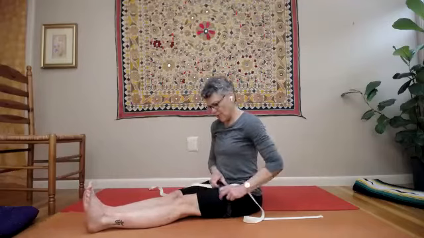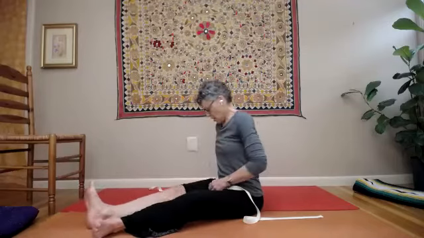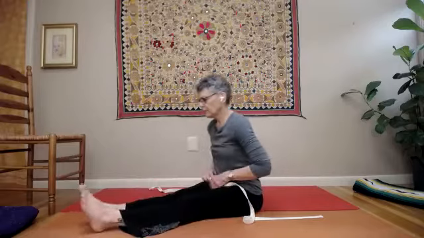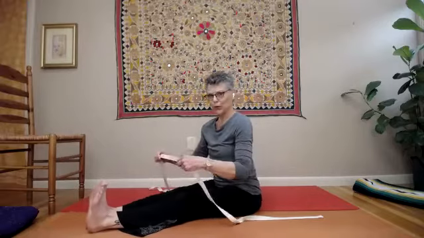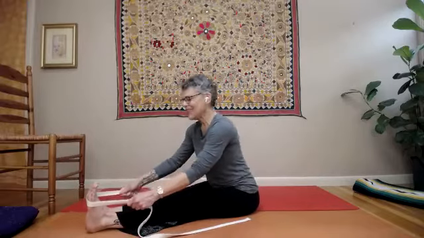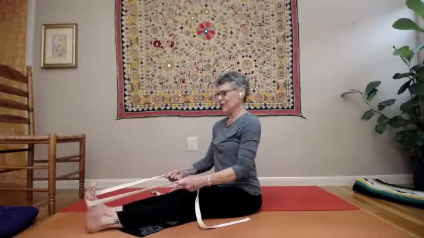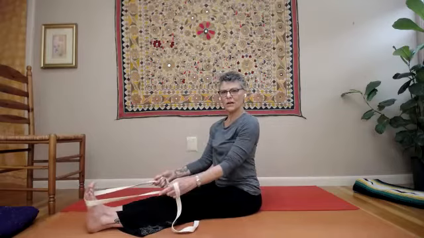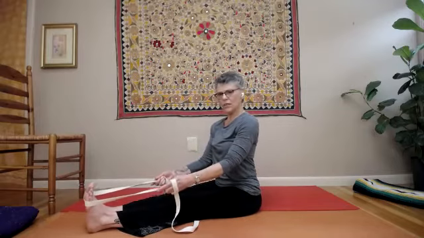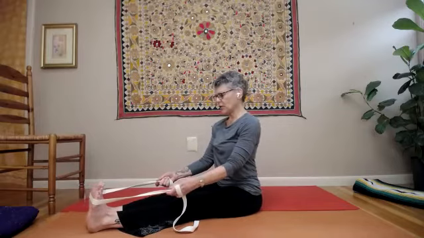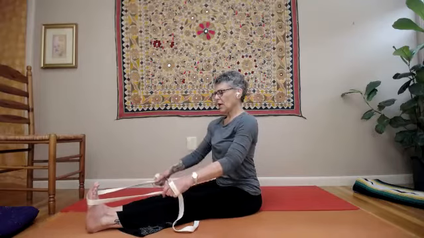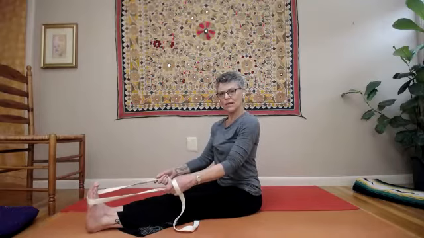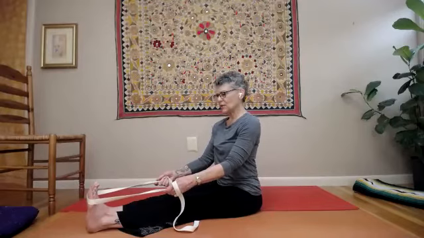We always stabilize back to neutral. That's called counter pose. We always do that, you know? So if you go one way, you go the other way, you do want to come back to center. So holding your strap if you're using it, and using your strap to stabilize into your body.